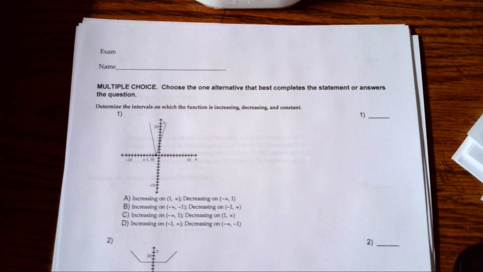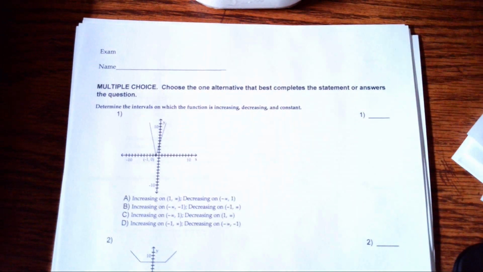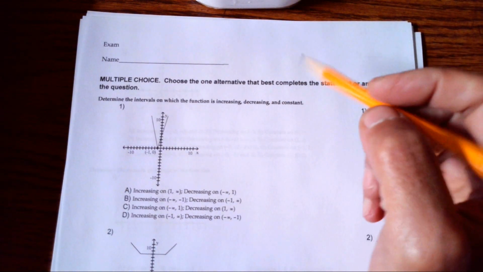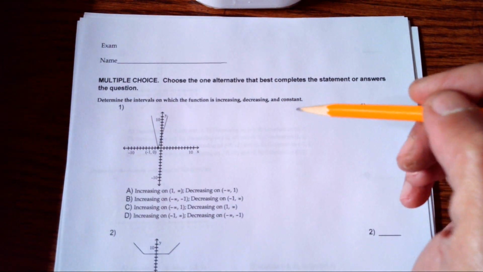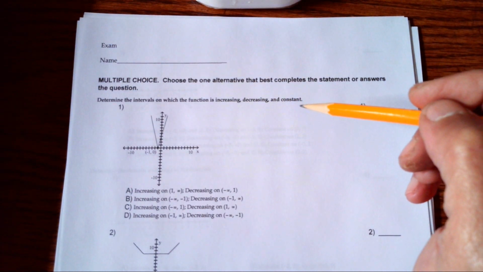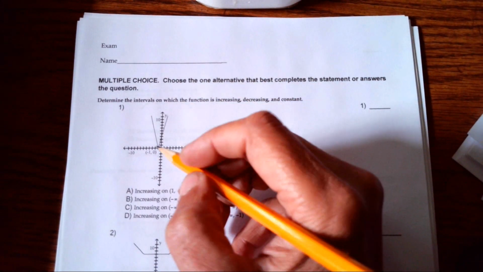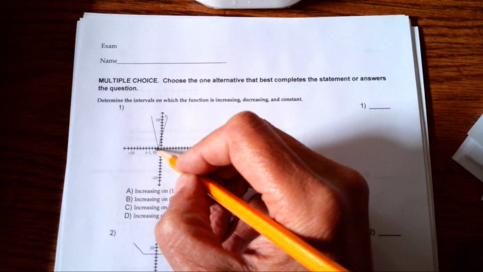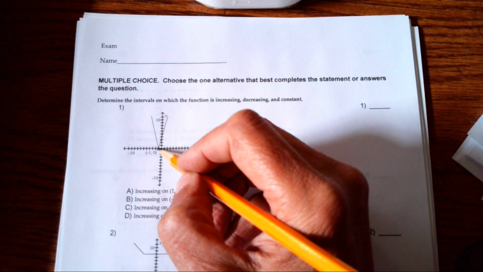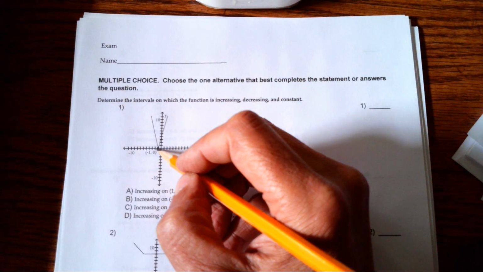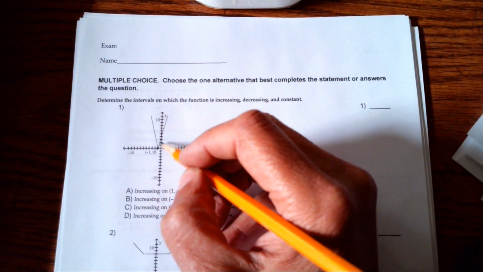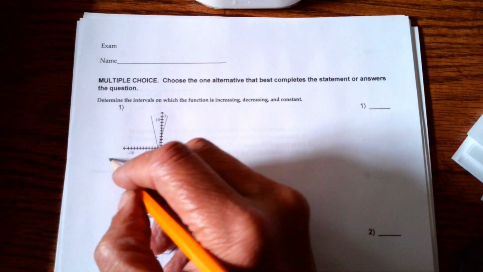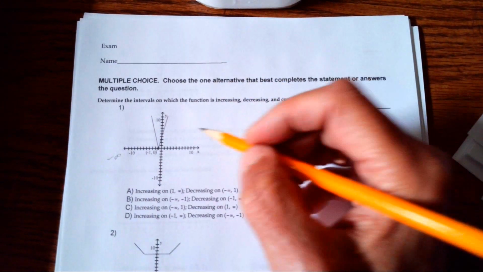All right, this is section 2.1, part A. We're asked to determine the intervals in which the function is increasing, decreasing, and constant. First thing I notice is this minimum point at x equals -1. Obviously the function is increasing as values get larger than -1, and decreasing for values less than -1, way out here at negative infinity.